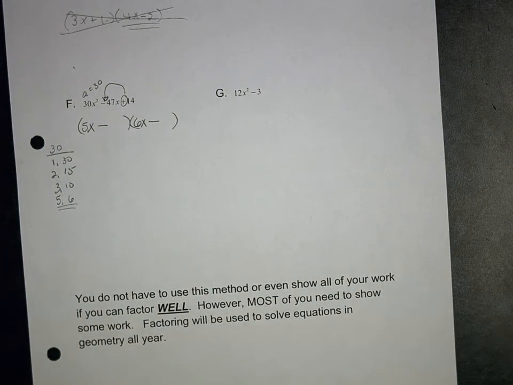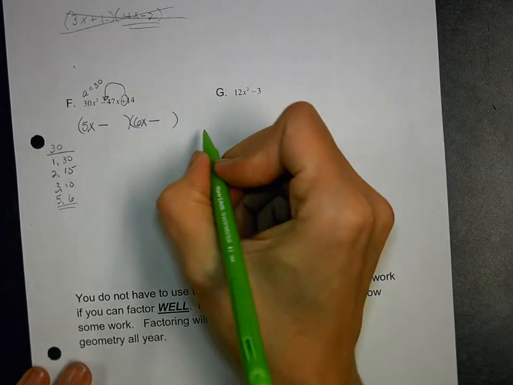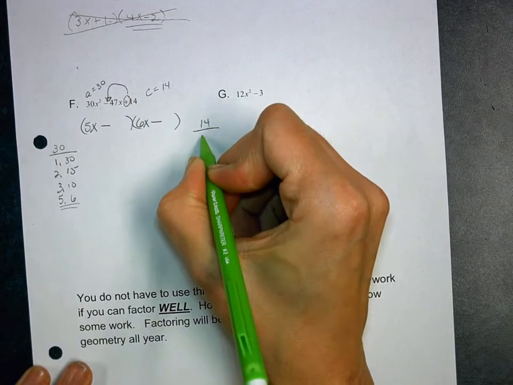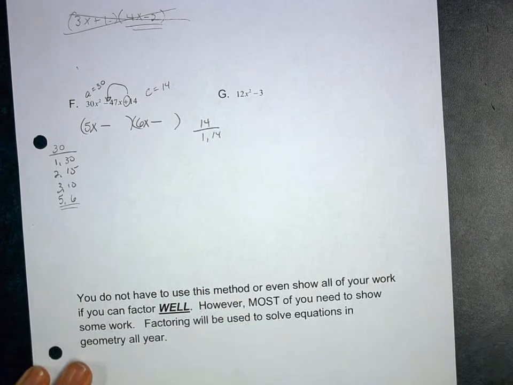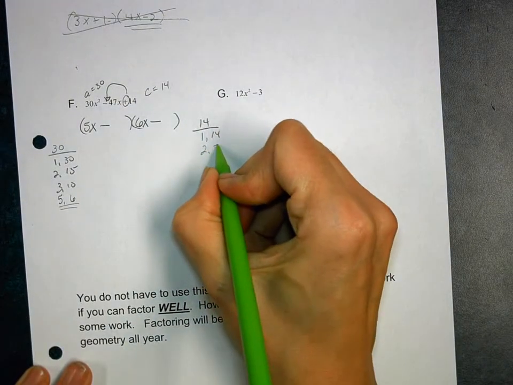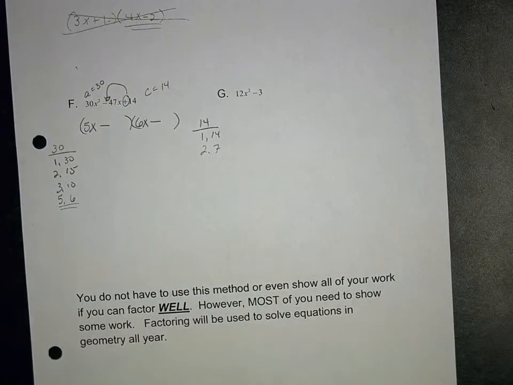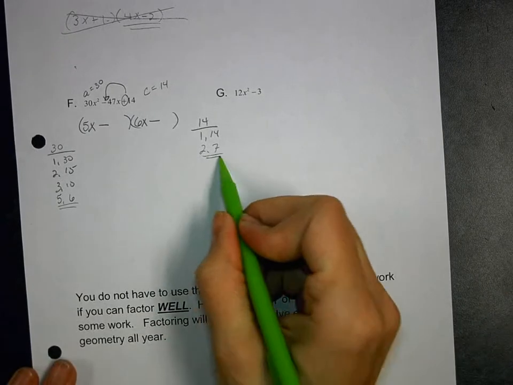So then I look at 14. My C is 14. What are your factors of 14? 1 and 14, 2 and 7. Which one do you guys think you'd probably use? Yeah, 2 and 7.